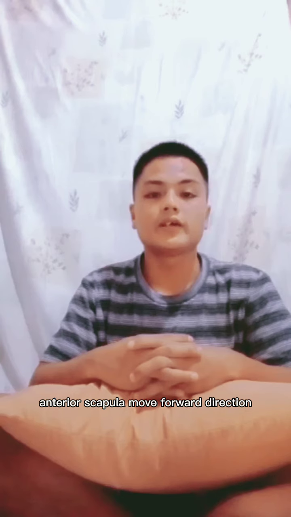So, the next is protraction and retraction. In protraction, the scapula moves in an anterior, forward direction.